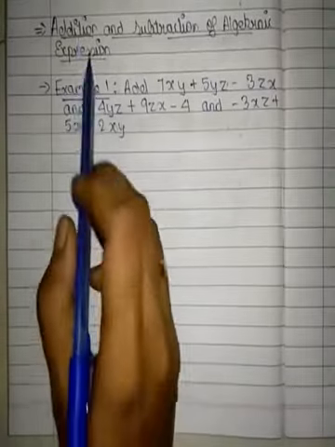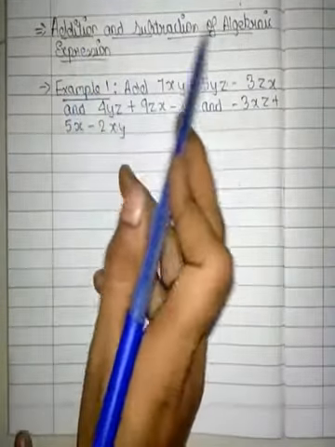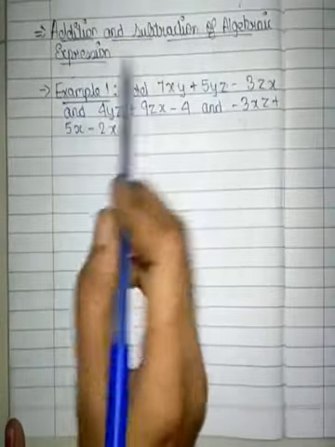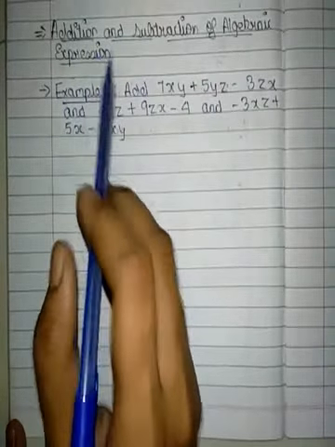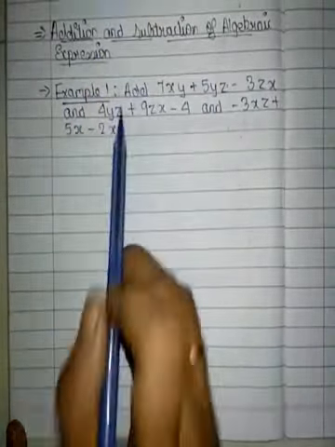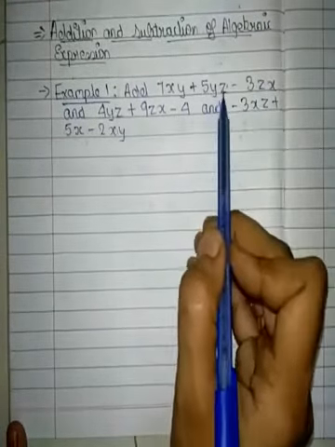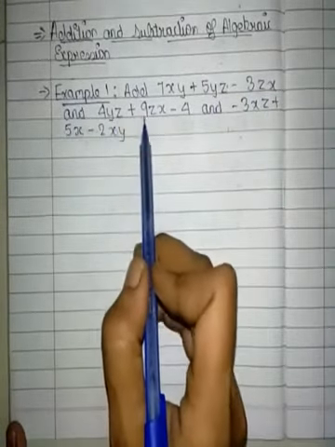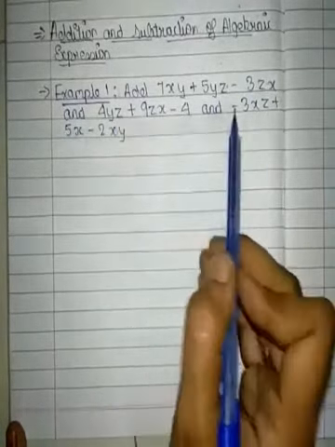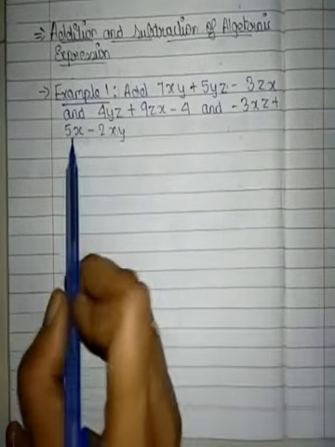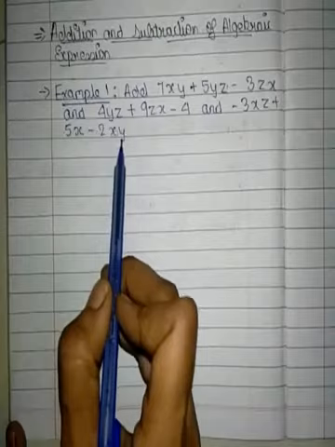Now let's learn how to add and subtract algebraic expressions. For that I have first taken an example: we have to add the expressions 7xy plus 5yz minus 3zx, and 4yz plus 9zx minus 4, and the third expression, minus 3xz plus 5x minus 2xy.